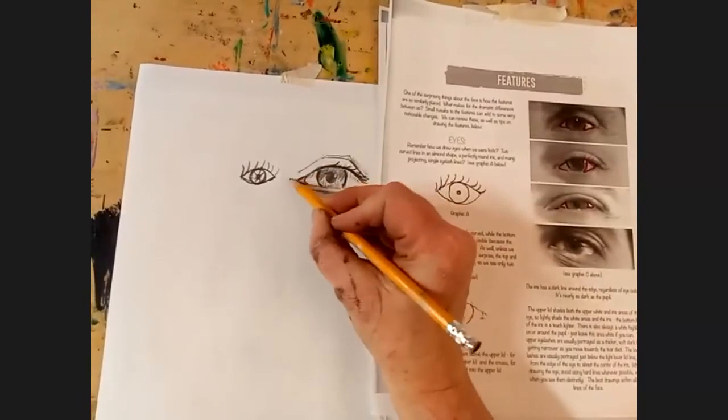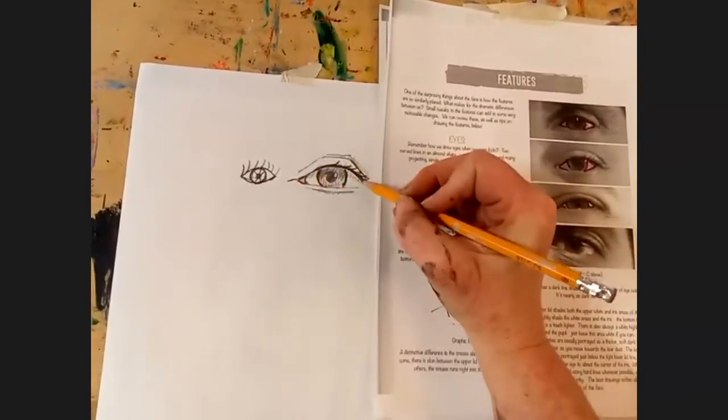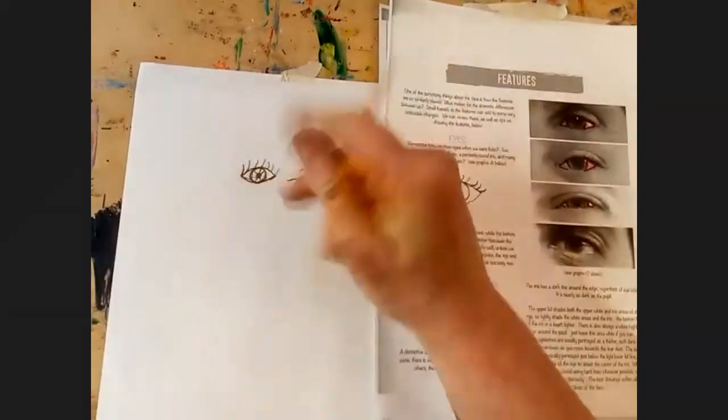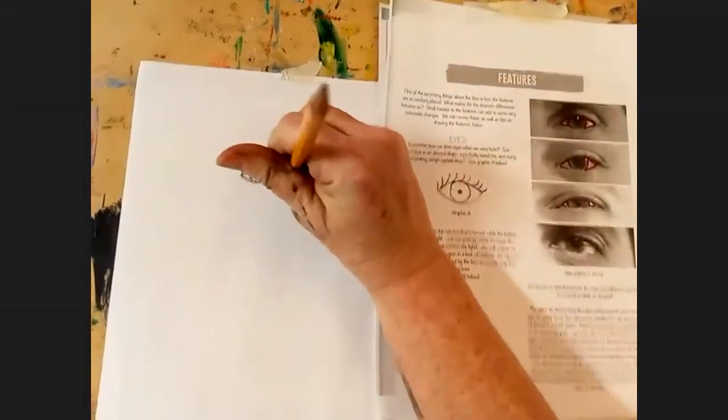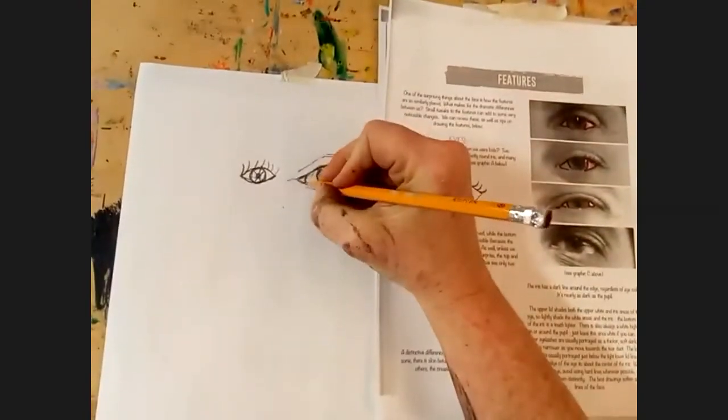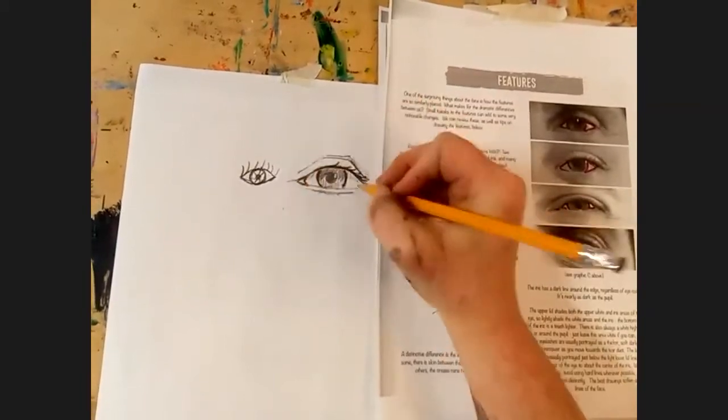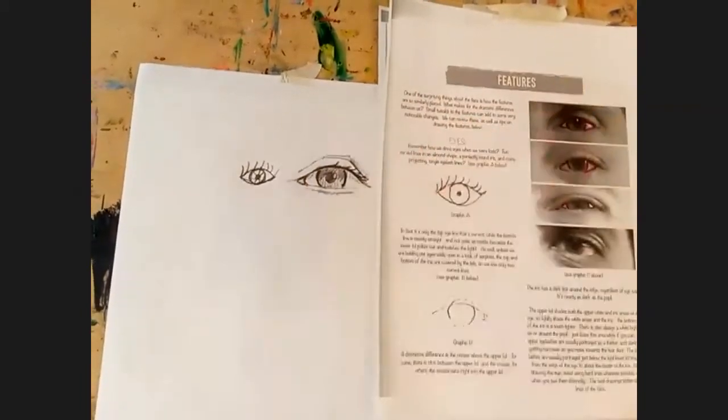So what you did is a little bit like, you've missed the shape, and also this is kind of coming out a little bit too long. Too much, yes. And then you don't have the tear duct in. So the tear duct is here, or on the other side, depending on if you're drawing the eye from one to the other.